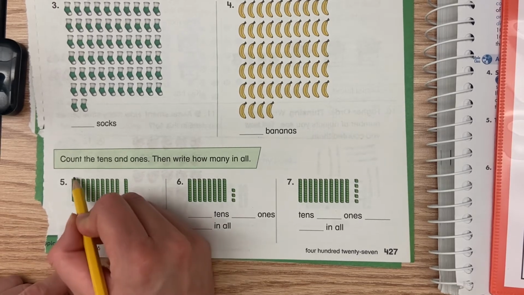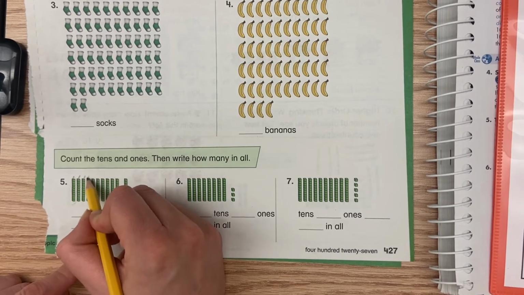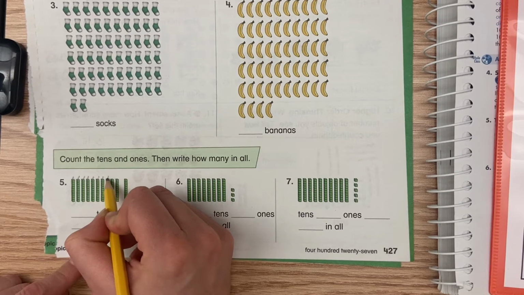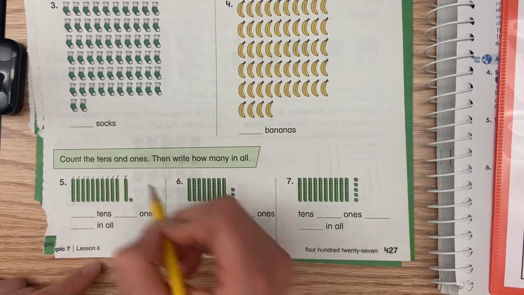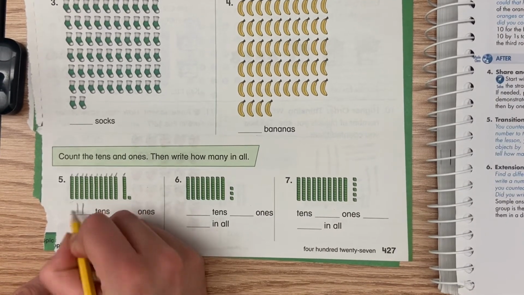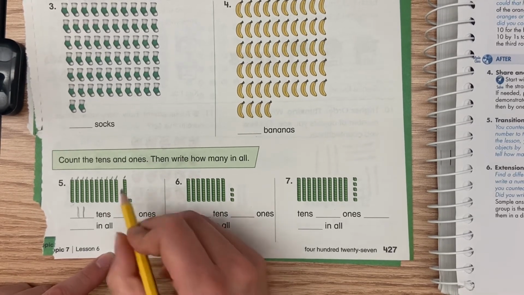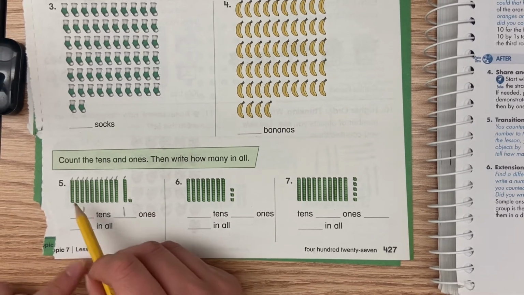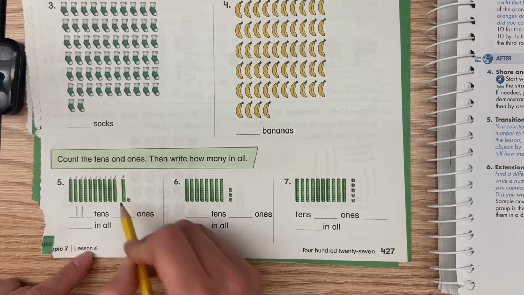How many tens do we have? We have 1 ten, 2 tens, 3 tens, 4, 5, 6, 7, 8, 9, 10, and 11. I have 11 tens in all. And how many ones? 1. How much is that? Let's count the tens by tens and the ones by ones.